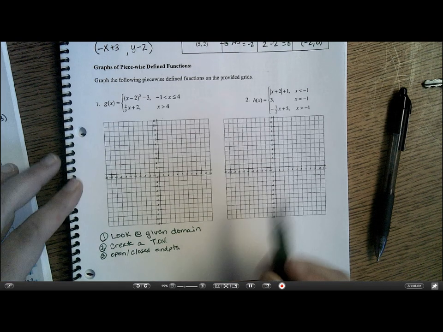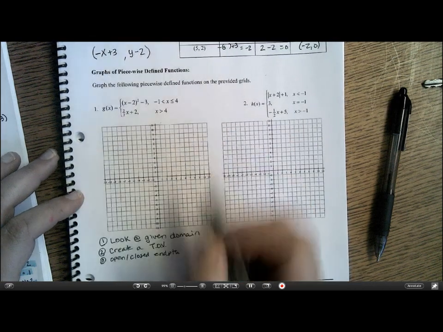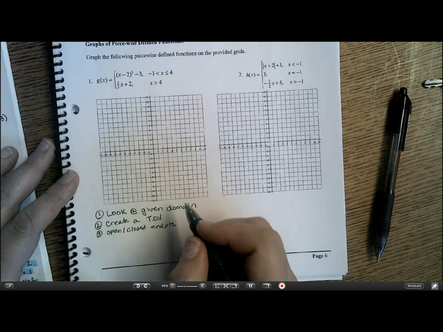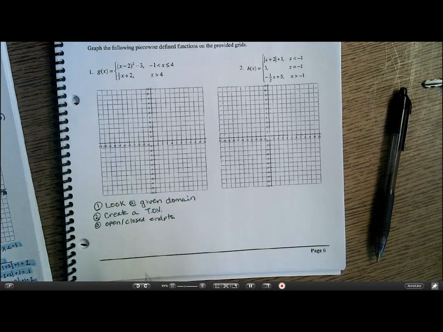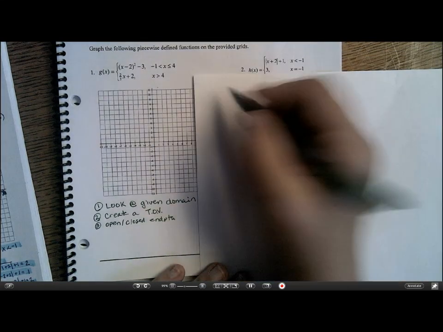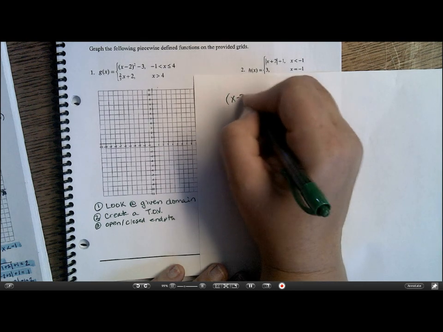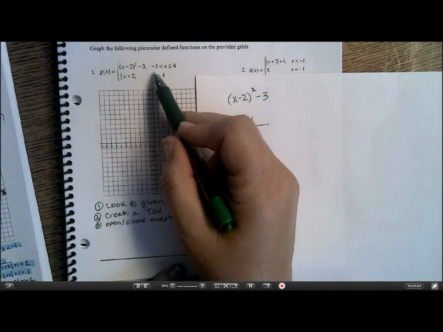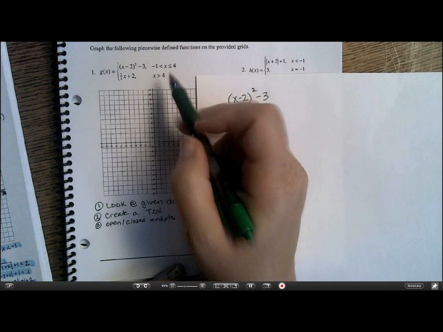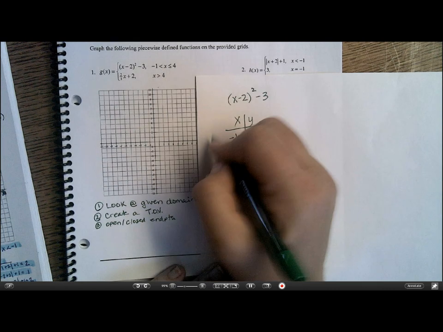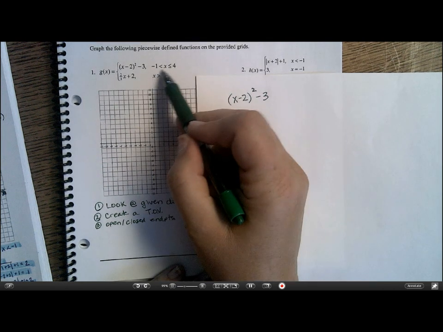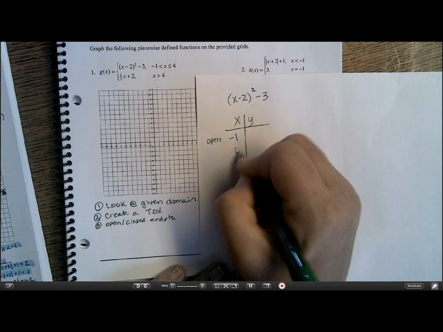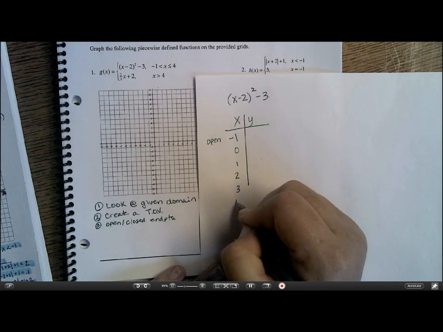Okay, so for example, I need to make sure that I include my table of values for this function. So let's take a look at the actual function here. The function is (x - 2)² - 3. My table of values needs to begin at -1, because it is not equal to, it means it's going to be open. And I need to have the x values from -1 all the way to +4. So -1, 0, 1, 2, 3, and 4.